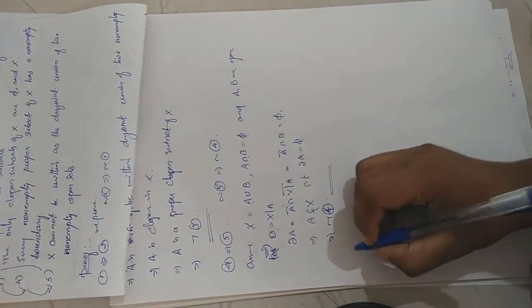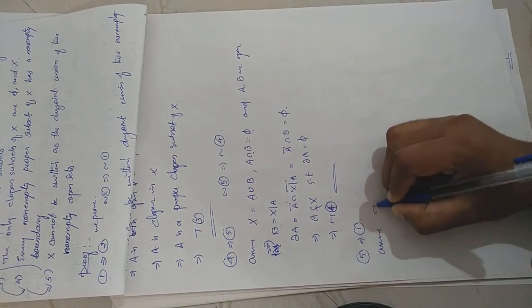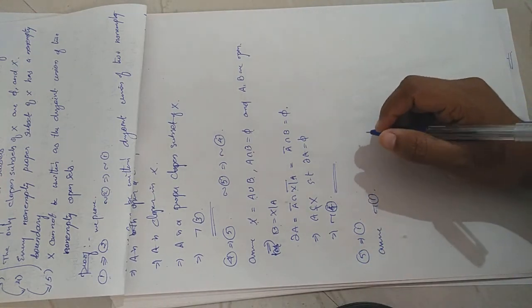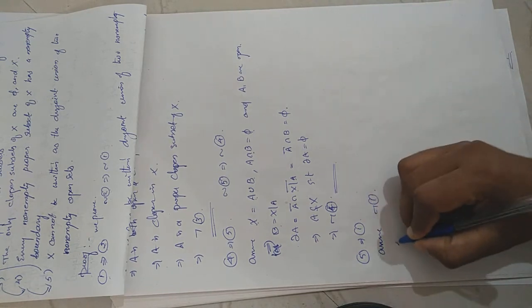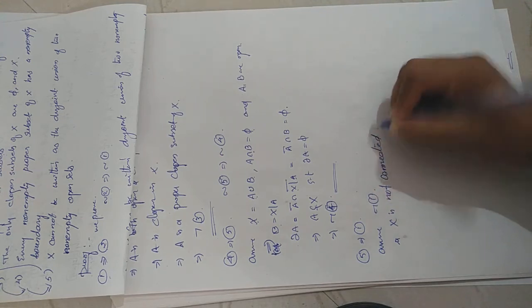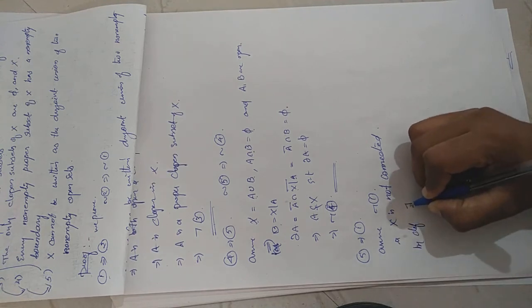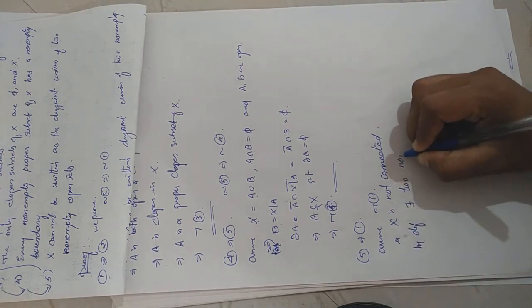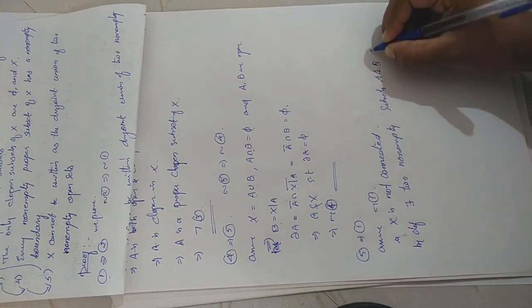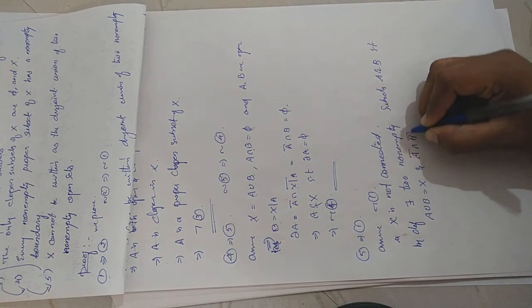Now for the last one, 5 implies 1. So assume negation 1; we will prove negation 5. What is negation 1? 1 says that X is connected. So negation 1 means X is not connected, or disconnected. Since X is disconnected, by definition, there exist two non-empty subsets A and B such that A union B equal to capital X and A closure intersection B closure is equal to empty.